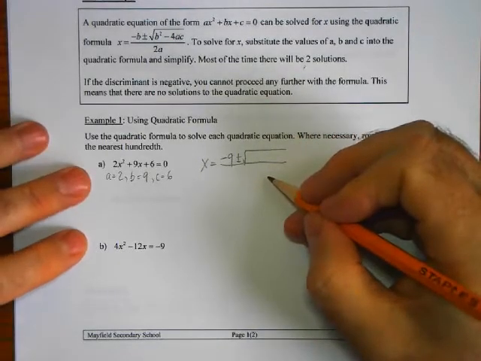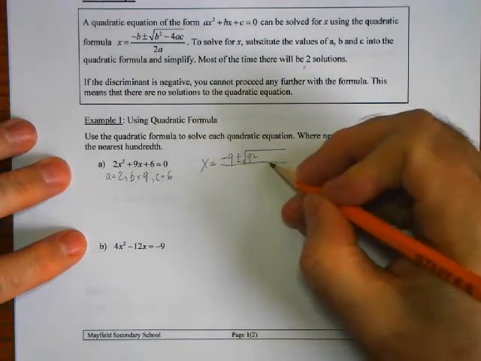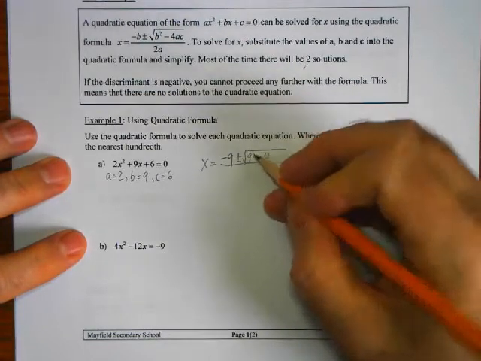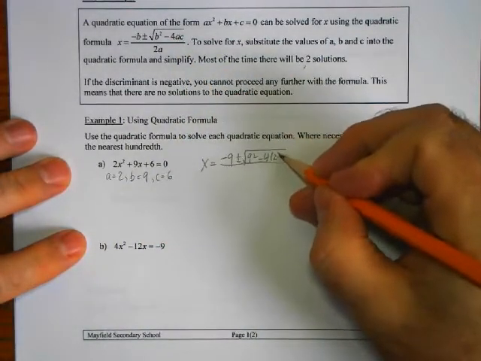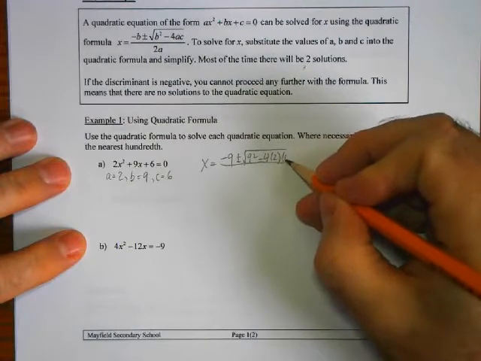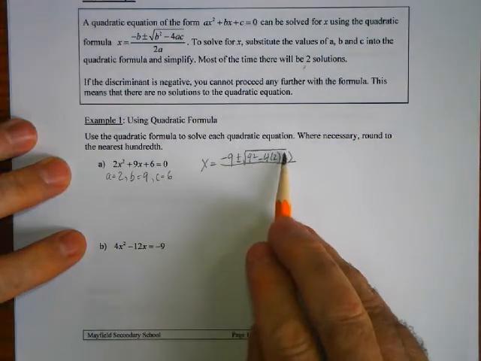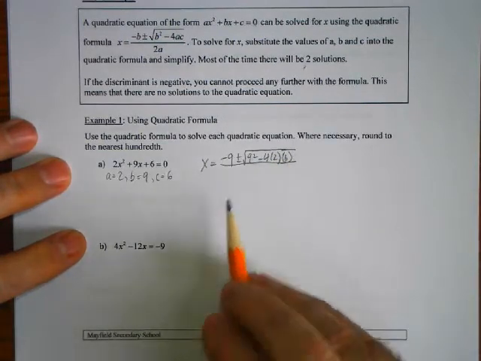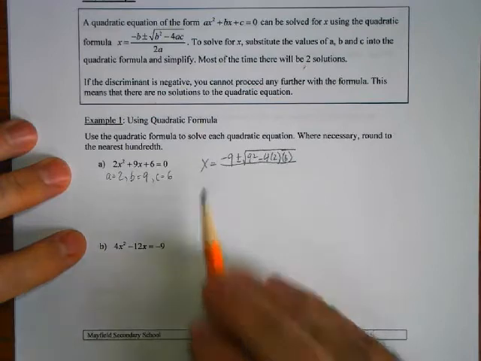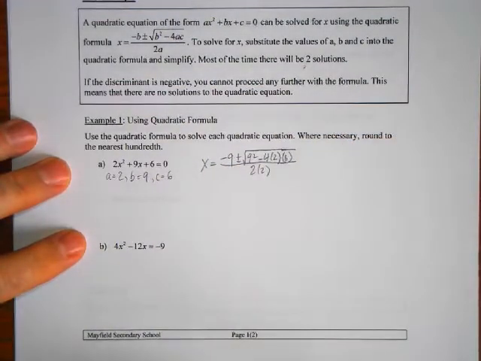and then b squared, so that's 9 squared, minus 4 times ac. a is 2, just put it in brackets, and c is 6. Now make sure your square root, the top part of it, the radical sign, goes all the way across to the end here. And then on the bottom we have 2a, which is 2 times 2. And now we just start simplifying this.